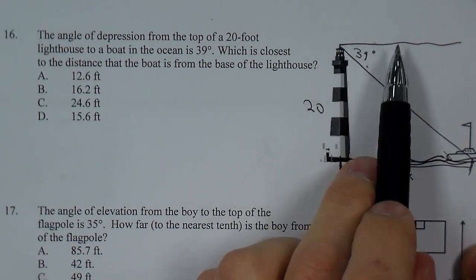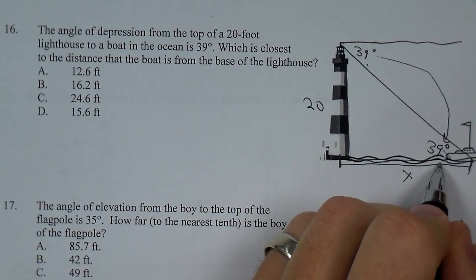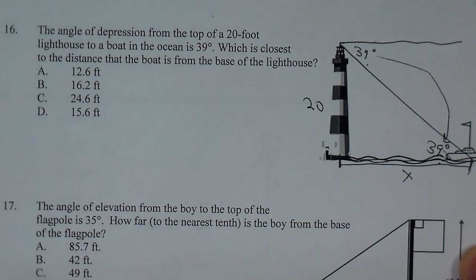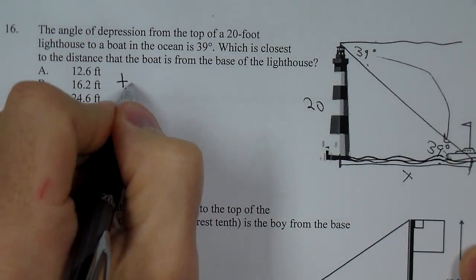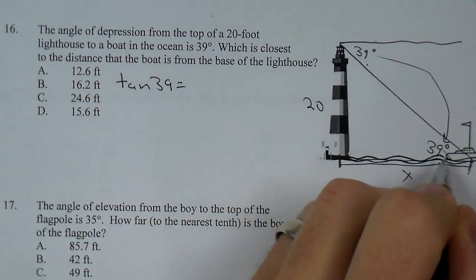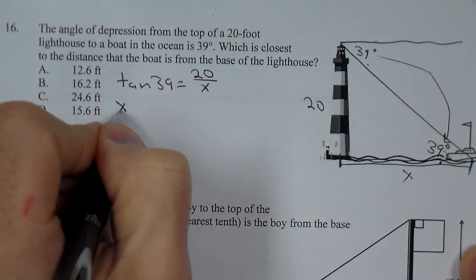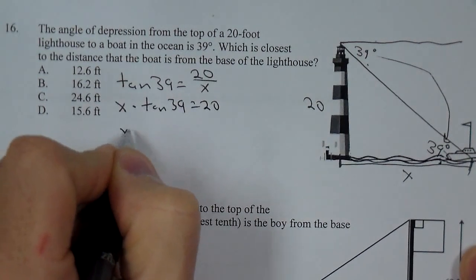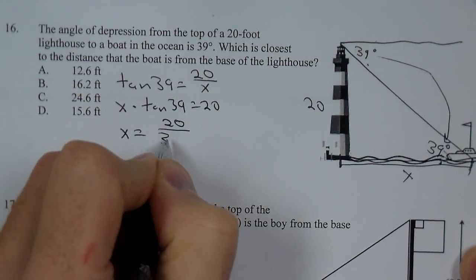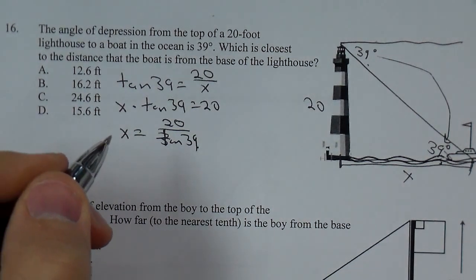Angle of depression is down from the horizon, which also means we put it in the triangle on the bottom corner, because the angle of depression is the same as the angle of elevation. So in this problem, I now get tangent of 39, which is opposite over adjacent. So x times tangent 39 equals 20. Divide by tangent 39. So now it's 20 divided by tangent 39.